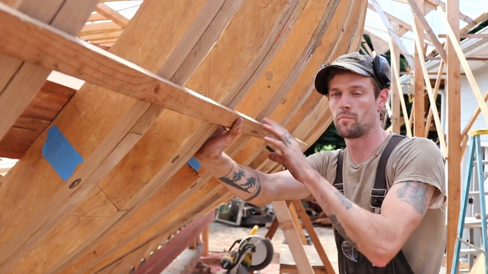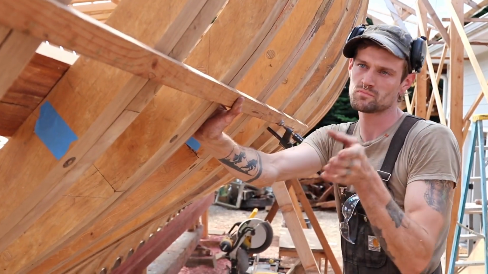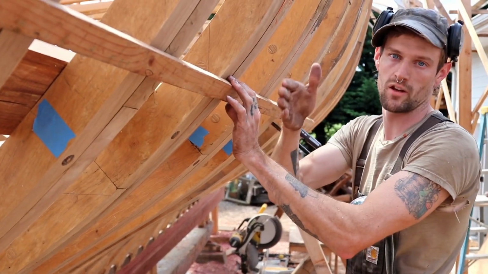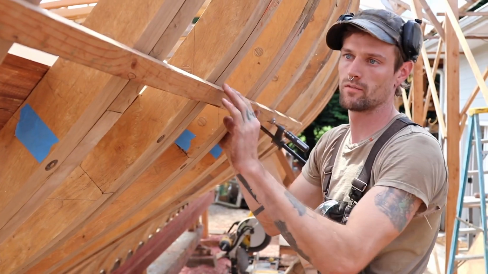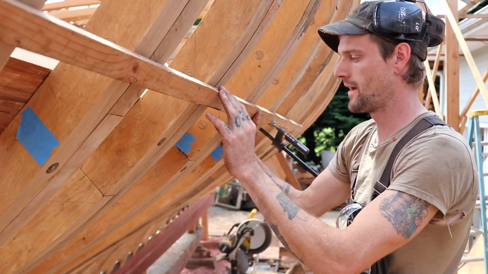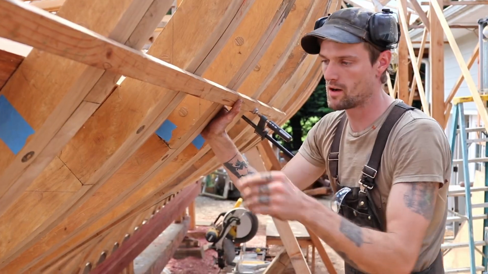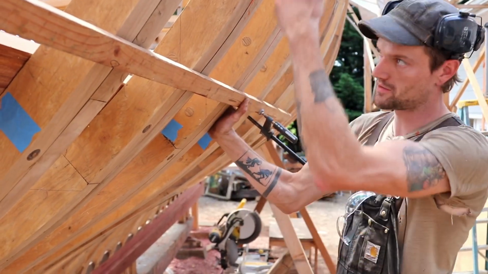And then after I clamp it on, I sight down the whole thing and make sure there aren't any big humps in it or big long flats, so as to keep a fair curve. And obviously it changes all around the boat, down in the tuck and around the turn of the bilge.